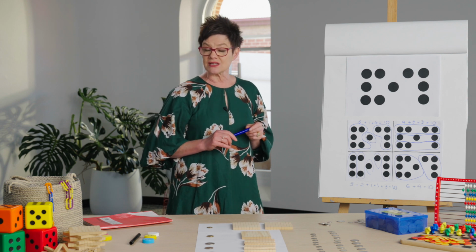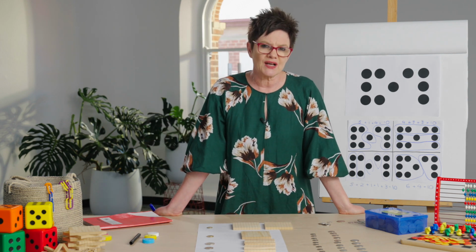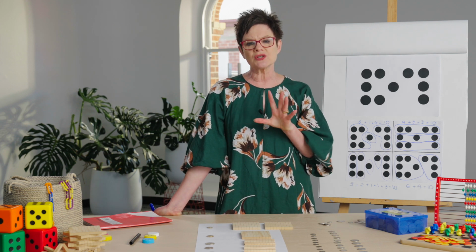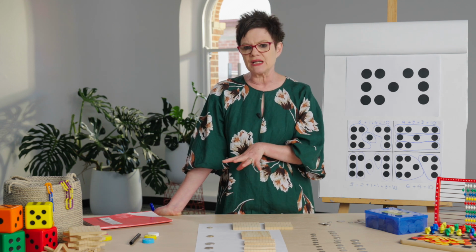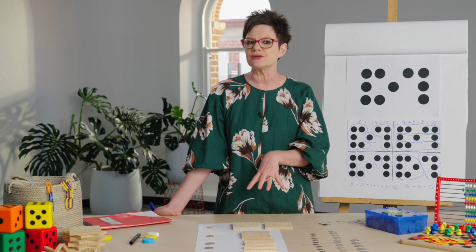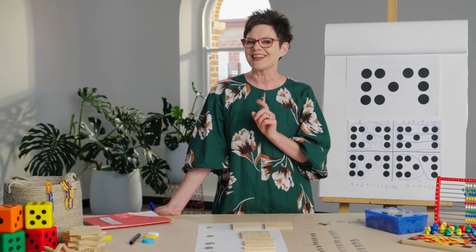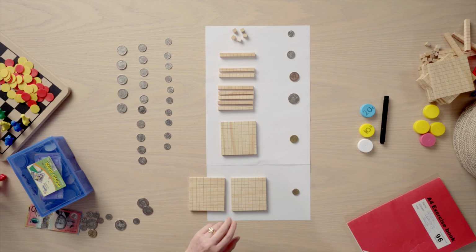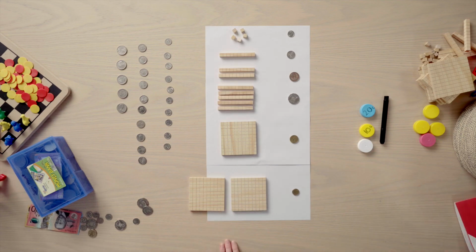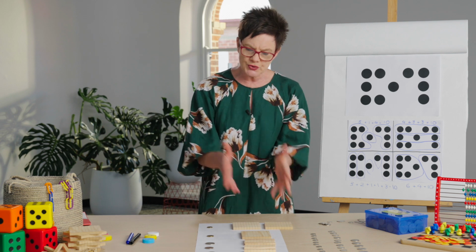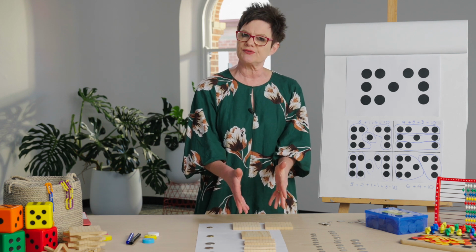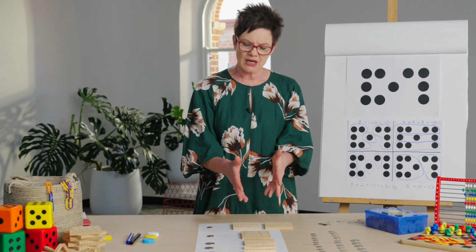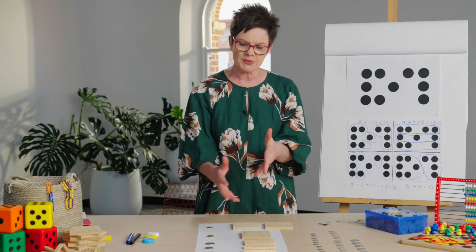And today's learning intention is to understand the value of coins. And we'll know we can do that when we can make equal values with different coins and notes. Sounds tricky. Let's get going. Right, what do we have here? Well, we've set up a lovely model that will show you the value of our coins using the MAB blocks that we've used before, when we've had a look at place value and numbers, etc.